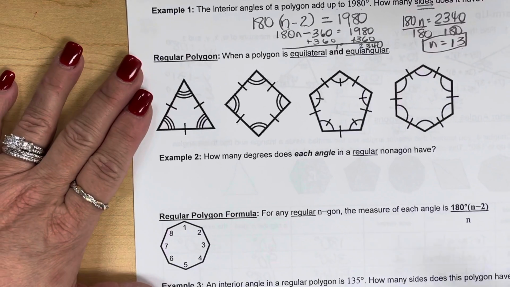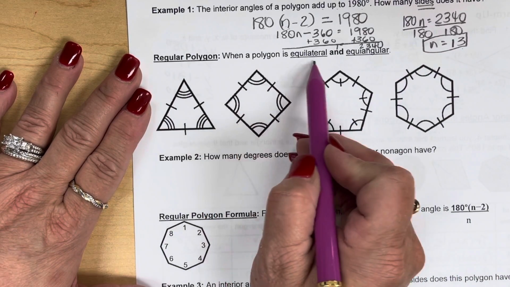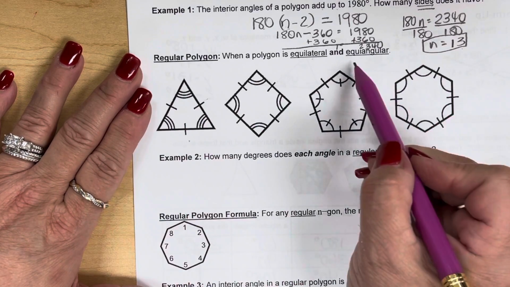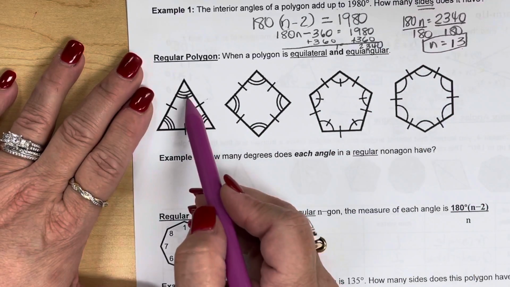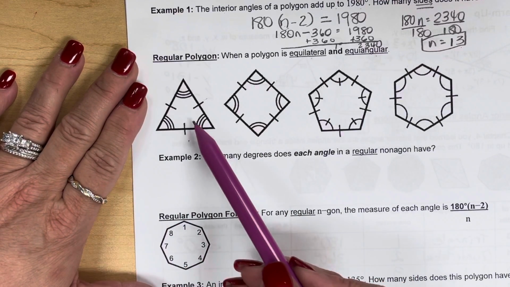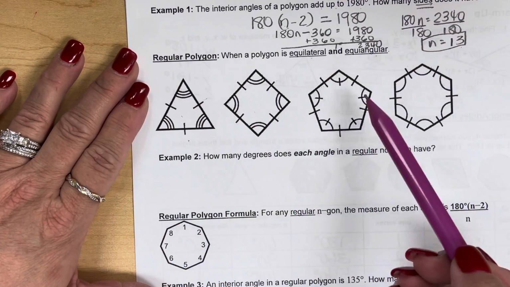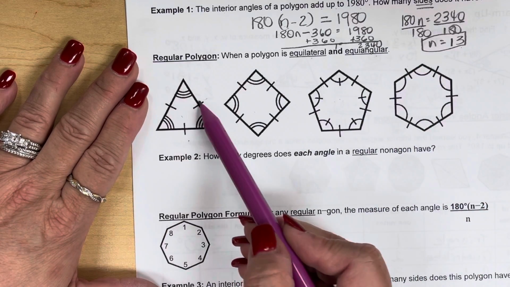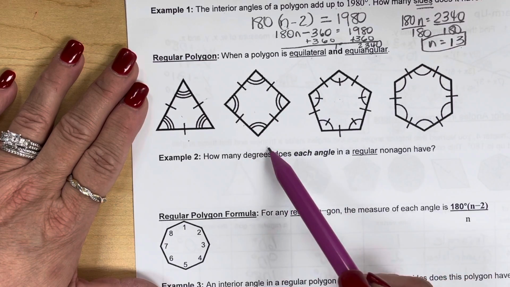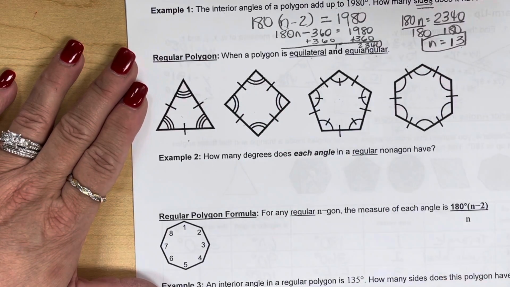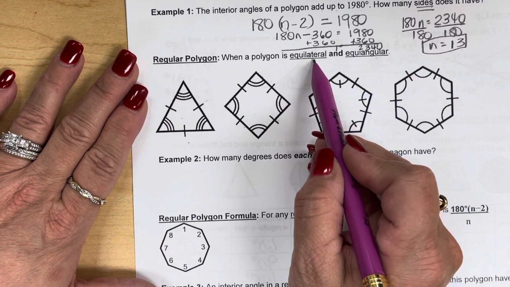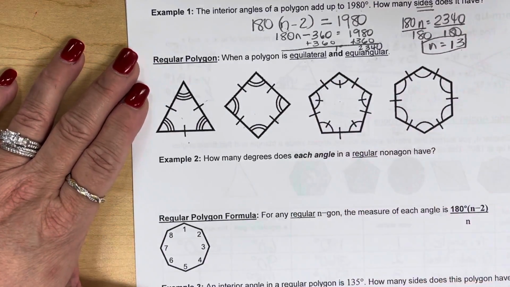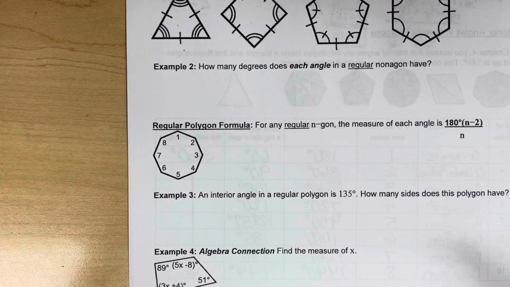A regular polygon is when a polygon is equilateral. That means the sides are congruent, and equiangular, that means the angles are congruent. So you can see here you have a triangle, quadrilateral, a pentagon, and a hexagon, okay? All the sides are congruent, and all of the angles inside are congruent. Therefore, it is equilateral, that's the sides, equiangular, that would be the angles, okay? So take a look at number 2.